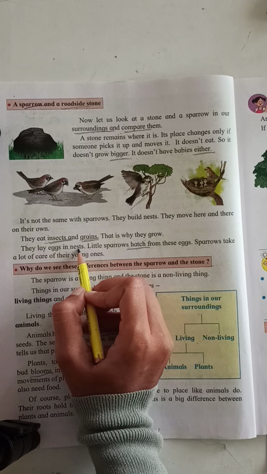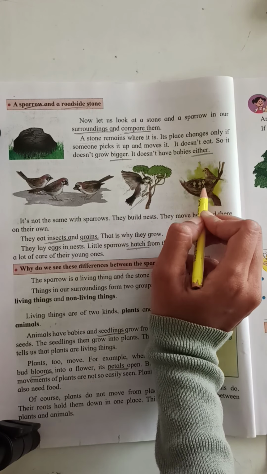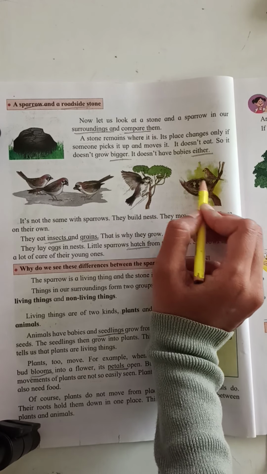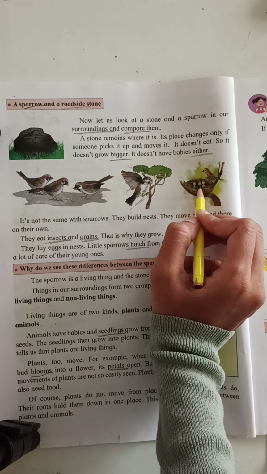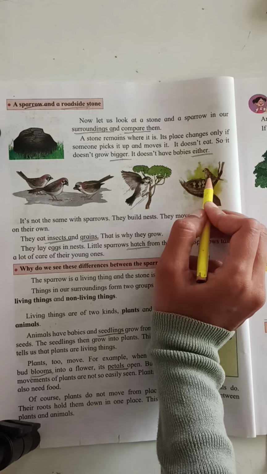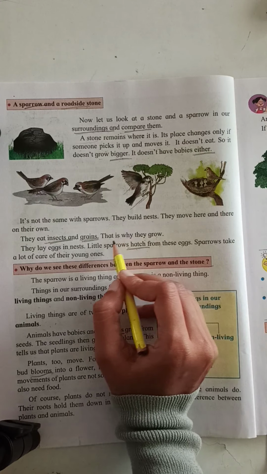They lay eggs in the nest. Where do they lay eggs? They lay eggs in the nest. See, here is the picture, and in this picture you can see that there are small babies. So sparrows lay eggs in this nest.